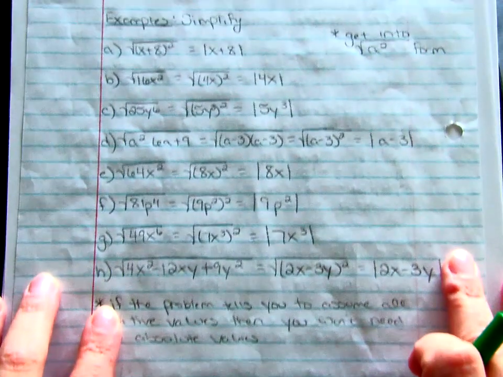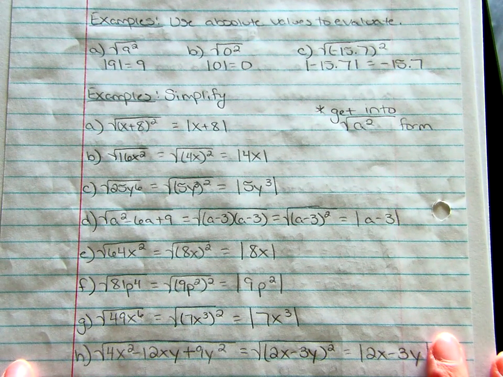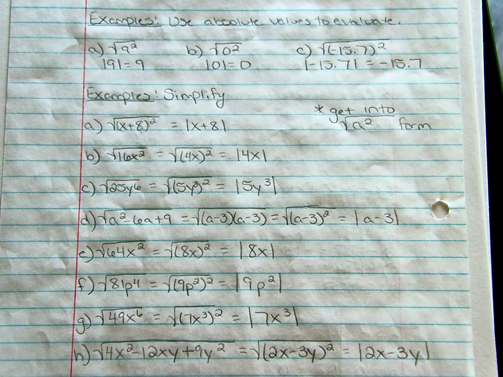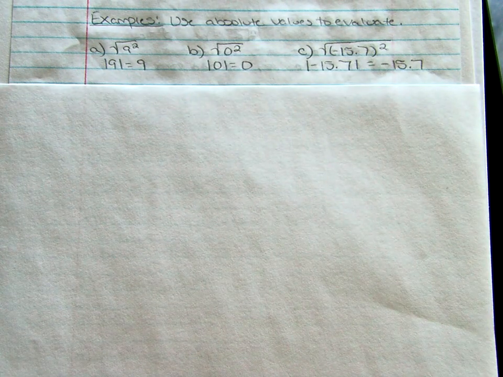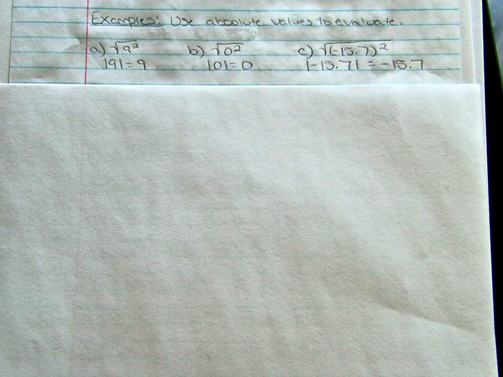Use the absolute values to evaluate the expressions. So we have the square root of 9 squared, which is the absolute value of 9. The absolute value of 9 is 9. When the number that's being squared is positive, it's really not any different than if you actually applied the square first.